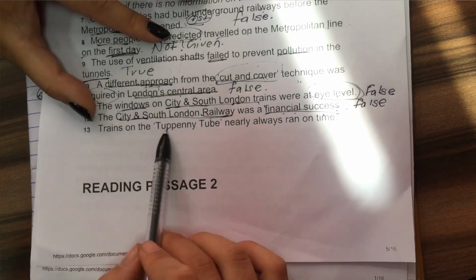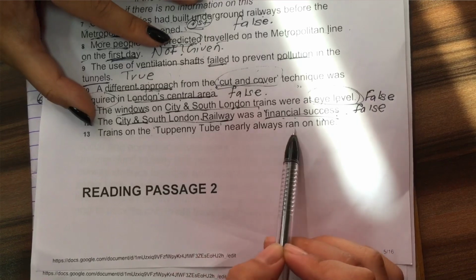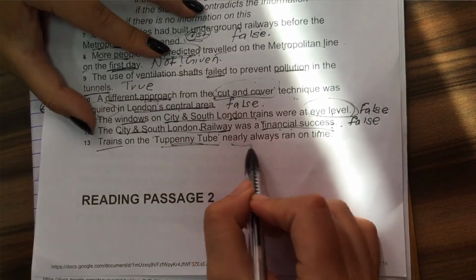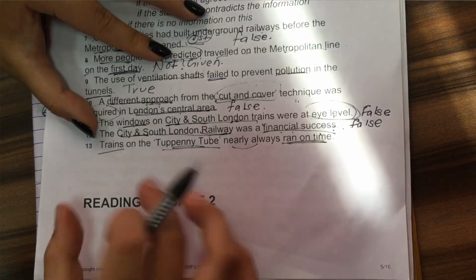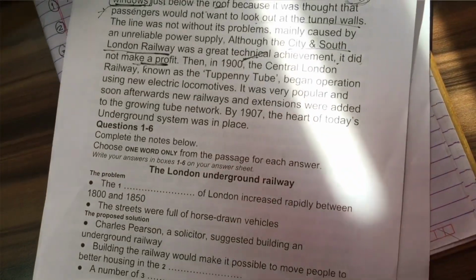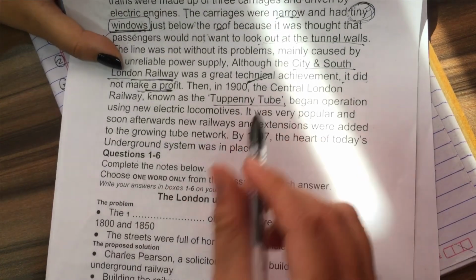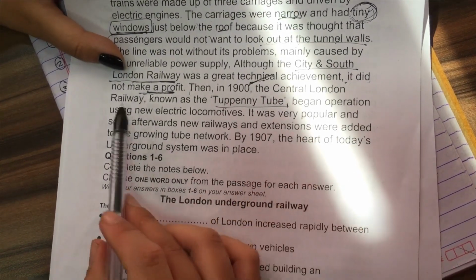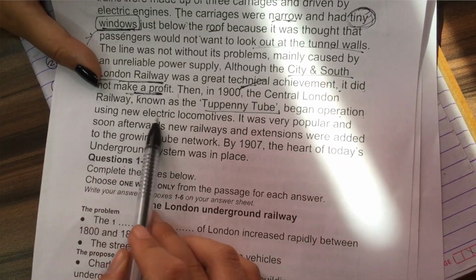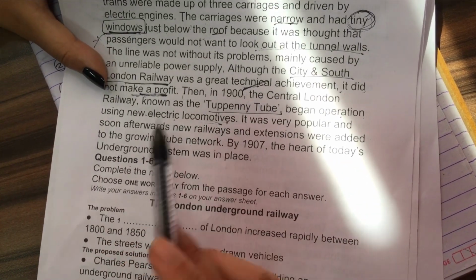Last number, trains on the Tuppenny Tube nearly always ran on time. Okay, trains on this tube always or nearly always ran on time. Now let's see if this train always ran on time or not. We can see our keyword here. Then in 1900, the Central London Railway, known as the Tuppenny Tube, began operation using new electric locomotives. Our main idea is to find out if they ran on time or not.